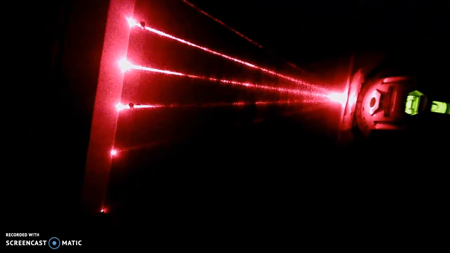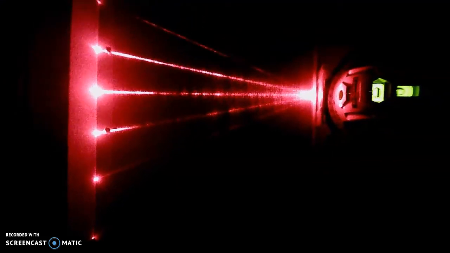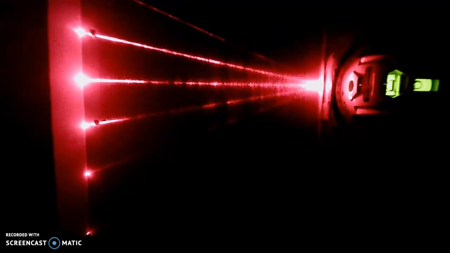And if I went out even further, in some corner of my room are probably the other orders on both sides. So this is quite a very clear pattern.